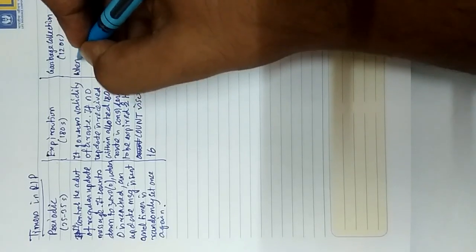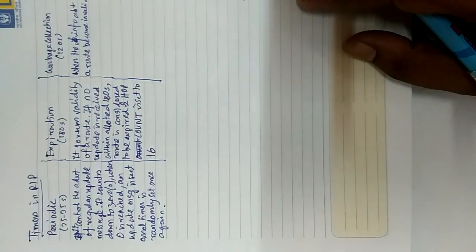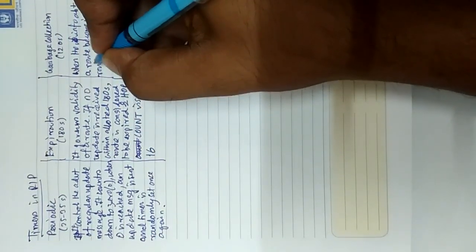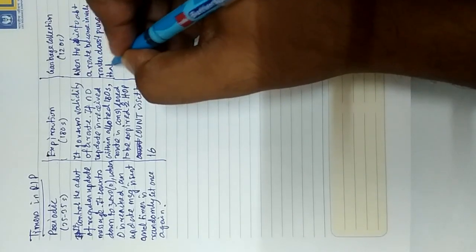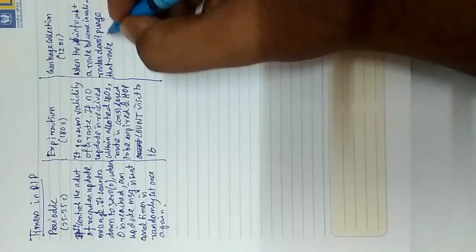And the garbage collection: when the information about the route becomes invalid, the router doesn't purge that route from the table.